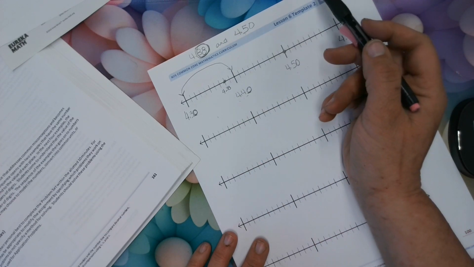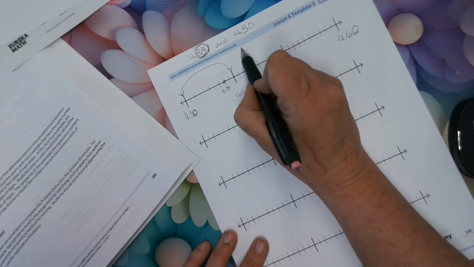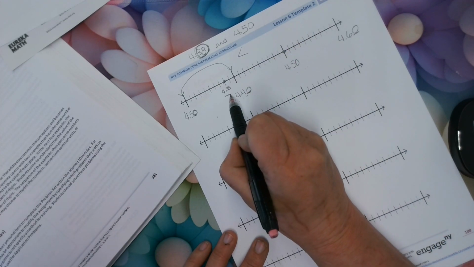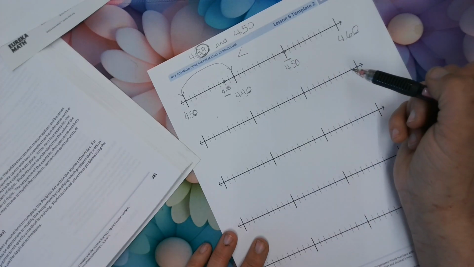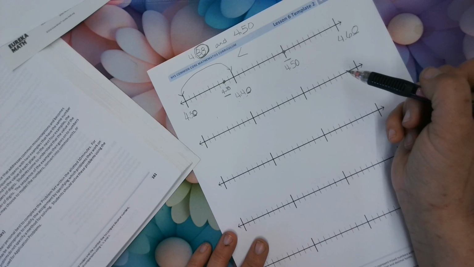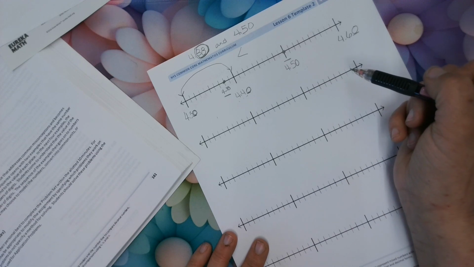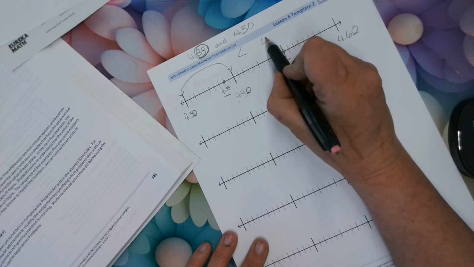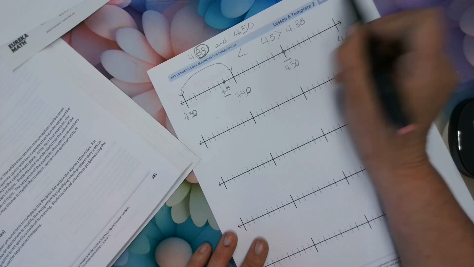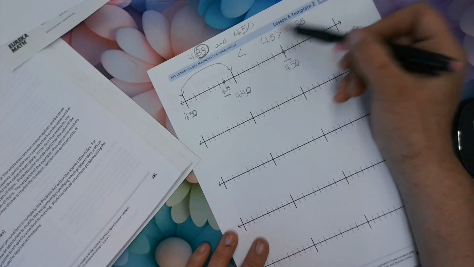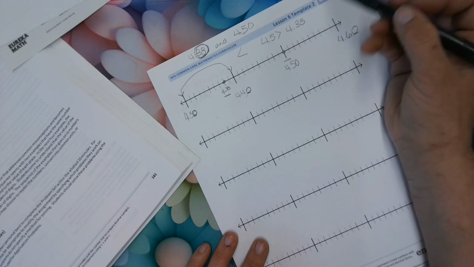Well, it's going to be less than, because here's 4.38 and way down here is 4.50. So that is definitely going to be less than, or you could write it as 4.5 is greater than 4.38. Another way to look at it is $4.50 is more than $4.38.